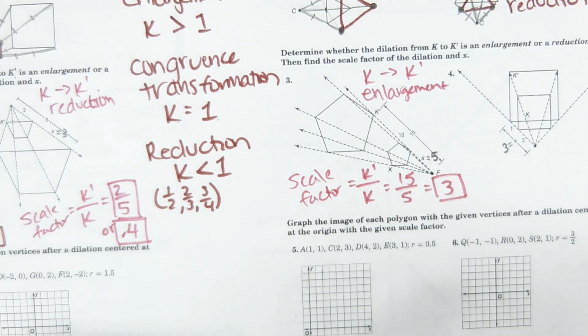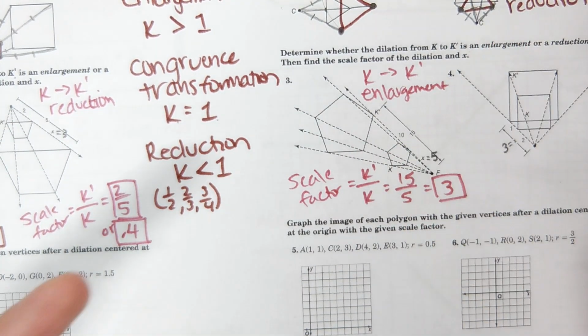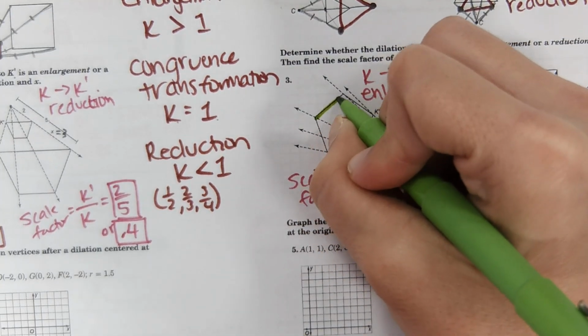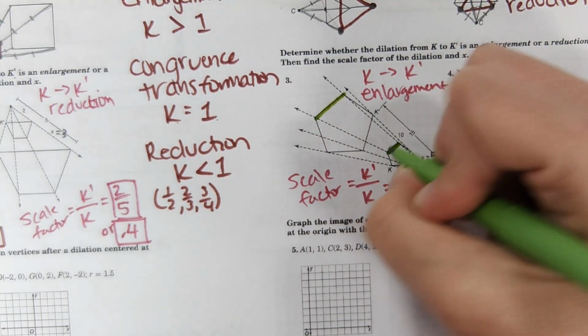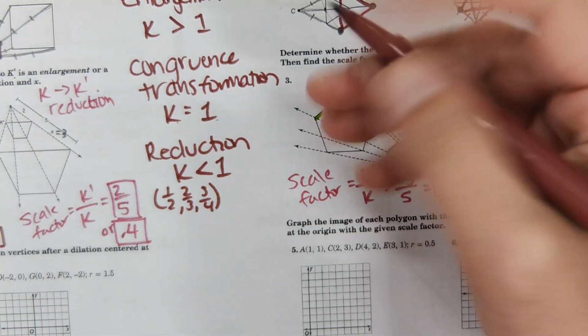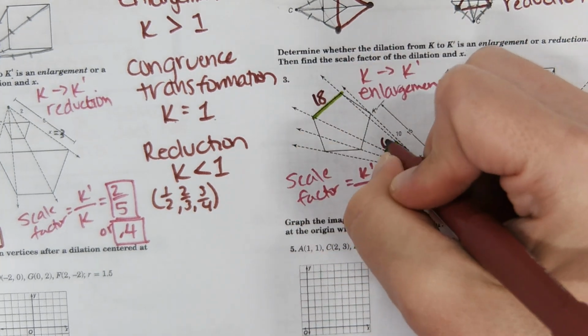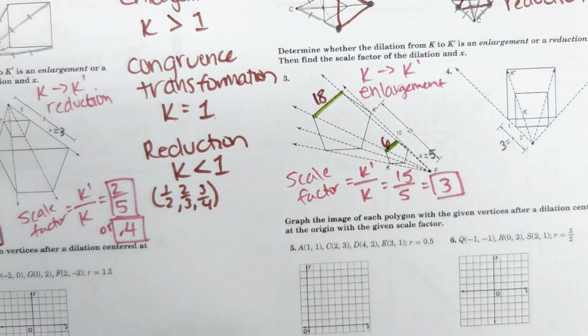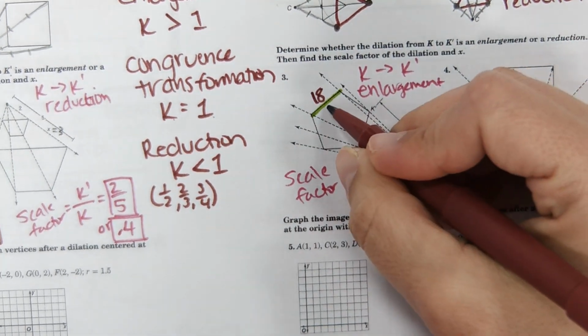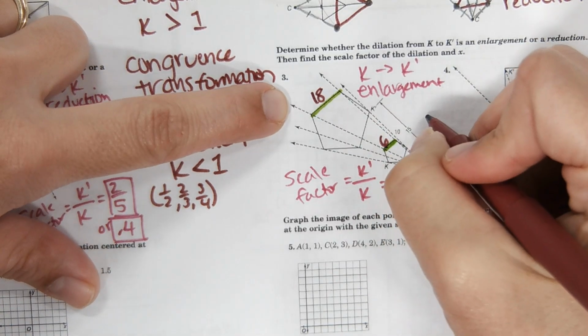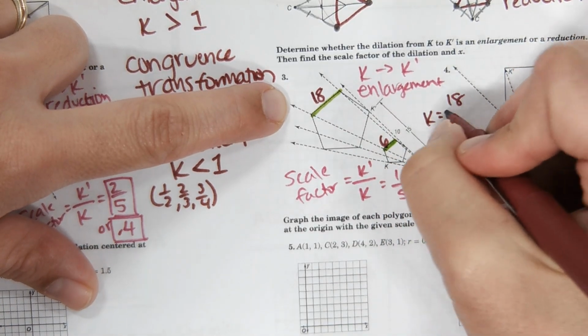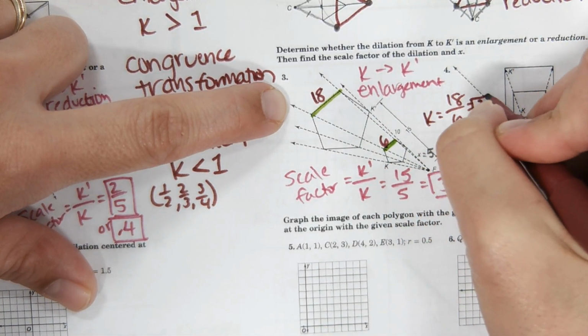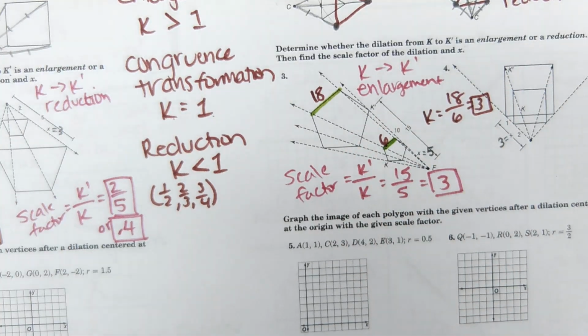Something else I made on my notes is not only could you use the distance here to find the scale factor, but you could also use a corresponding side length. So let's say they said that this is 18 and this is 6 centimeters, inches, it doesn't matter. But you can always put new over the original. So for a scale factor, you could do 18 over 6 to get 3 and find the scale factor that way.